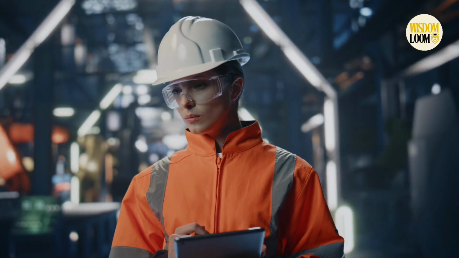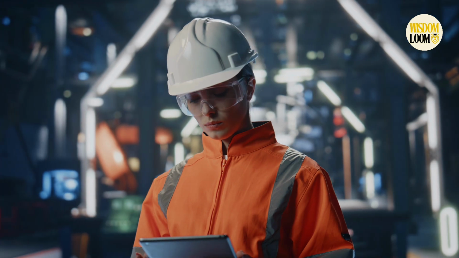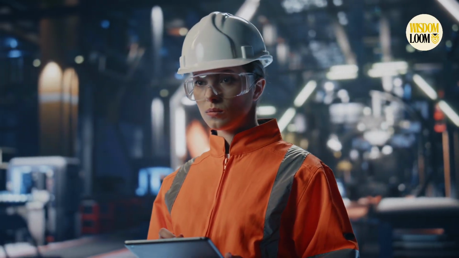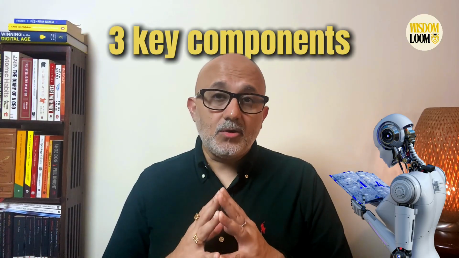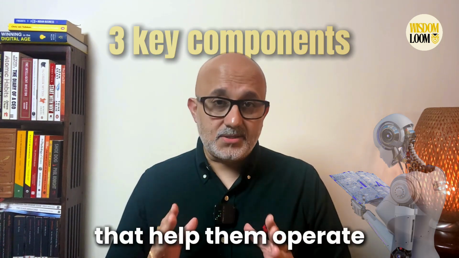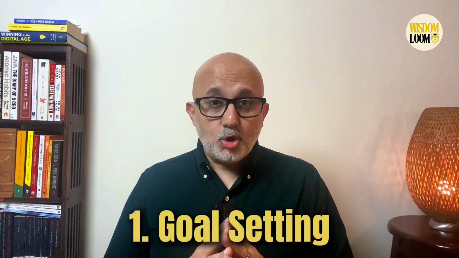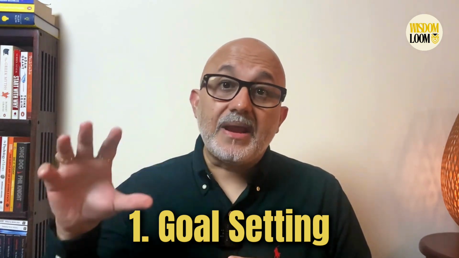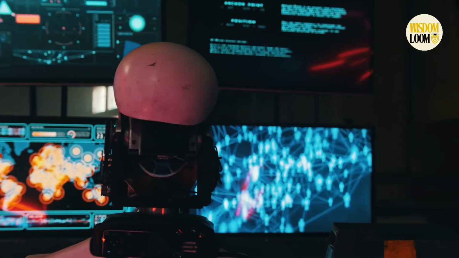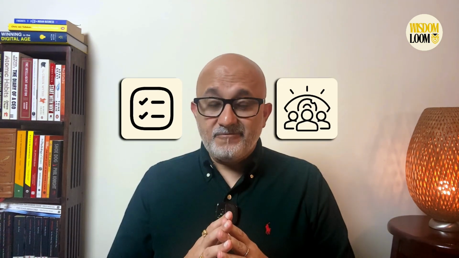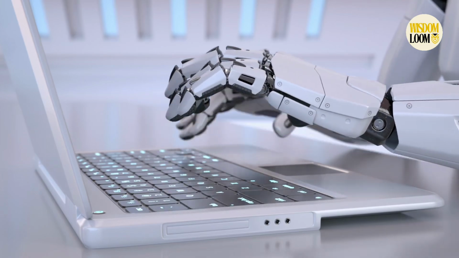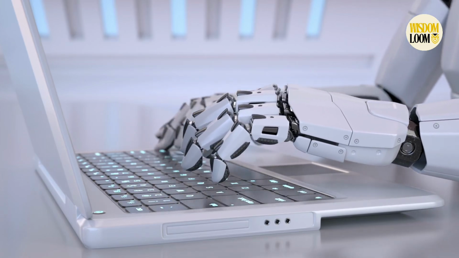To understand how AI agents work, think of them like a highly organized employee with a clear system in place to handle tasks. AI agents have three key components that help them operate. Number one is goal setting, which is the brain. Every AI agent starts with a goal. This is like giving it a clear task or a mission. For example, find the top trending AI startups in 2024.